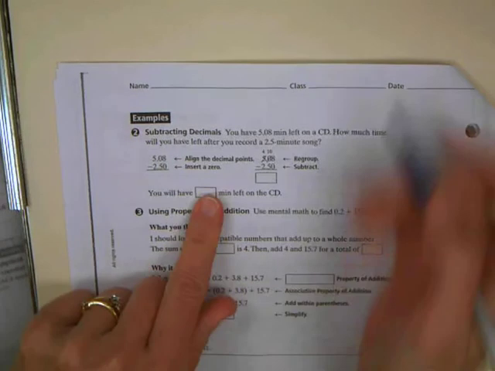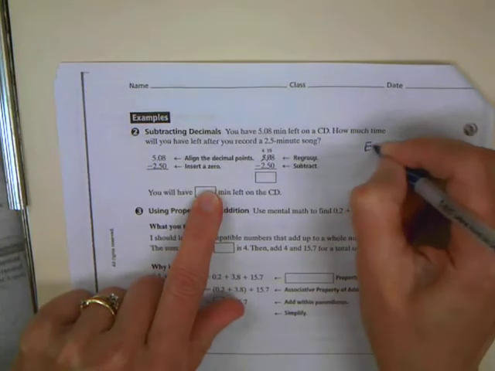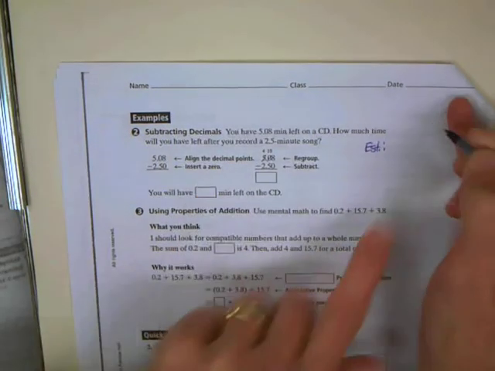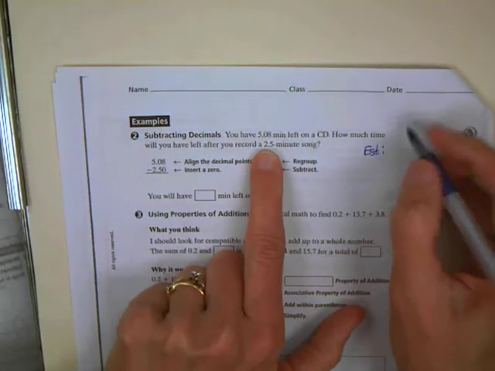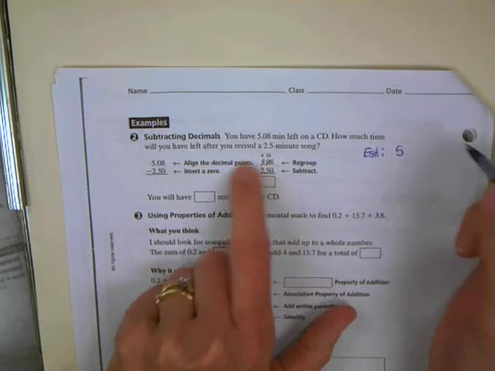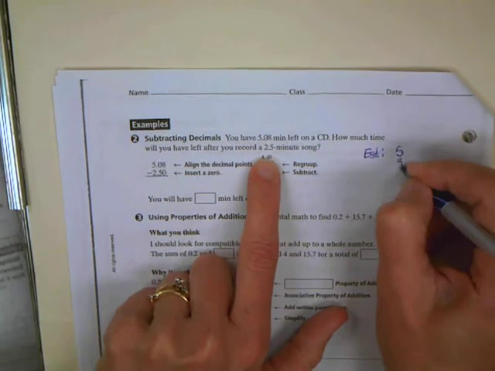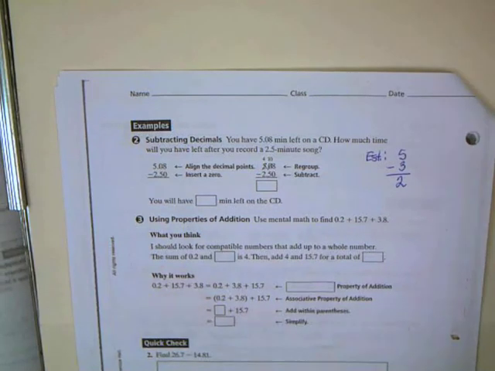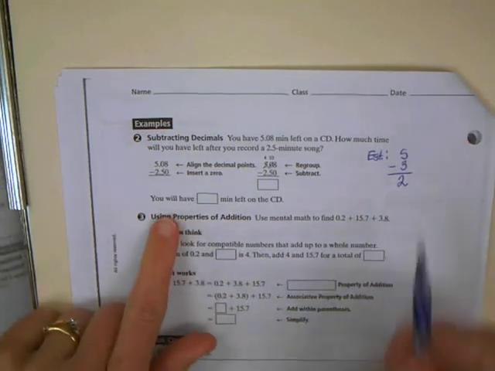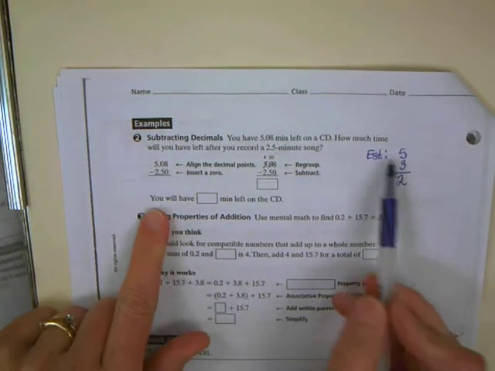Okay, it doesn't ask us to estimate here, but I'm going to go ahead and do it because I think it's a good idea. I'm going to round each of these to the nearest whole number, so 5.08 is 5. 2.5 would round to 3. I subtract, so my answer should be somewhere around 2, okay? Again, it's not an exact answer, just an estimate.